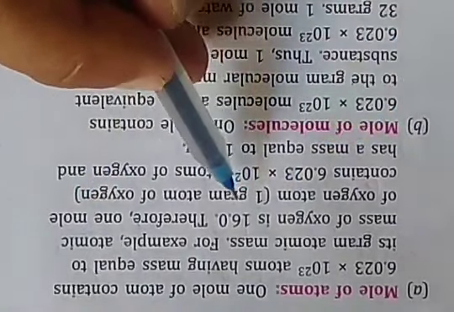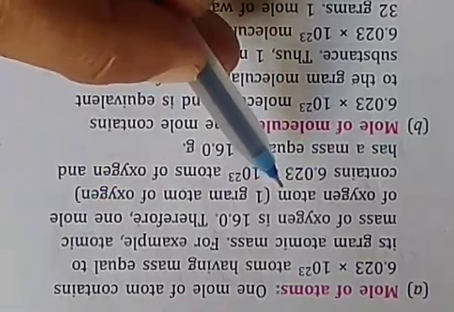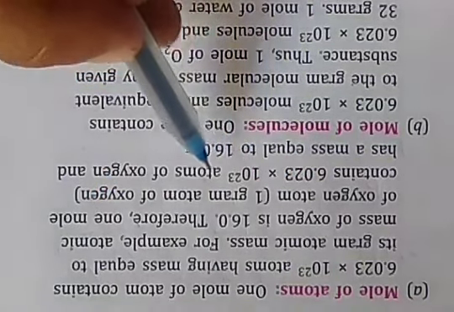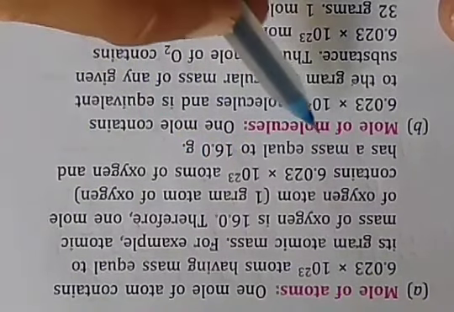As an example, the atomic mass of oxygen is 16 gram. So 1 mole of oxygen atoms contains 6.023 into 10 to the power 23 atoms of oxygen and has a mass equal to 16 gram.